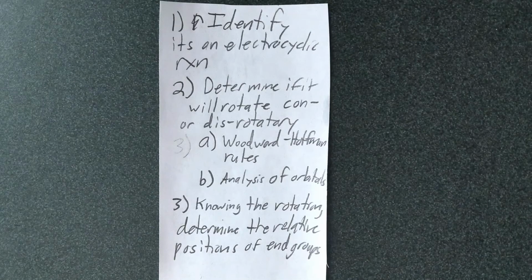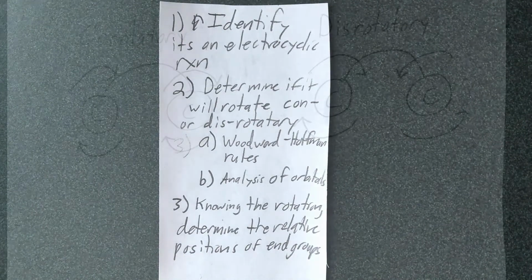So there are two ways to do this. After you identify that it is an electrocyclic reaction, and then also draw what I would call the backbone or the fundamental shape or structure of the product, you then have to determine the position of those groups connected to it by analyzing whether the rotation of the two end carbon atoms that are forming the sigma bond is conrotatory, that is, in the same direction, or disrotatory.